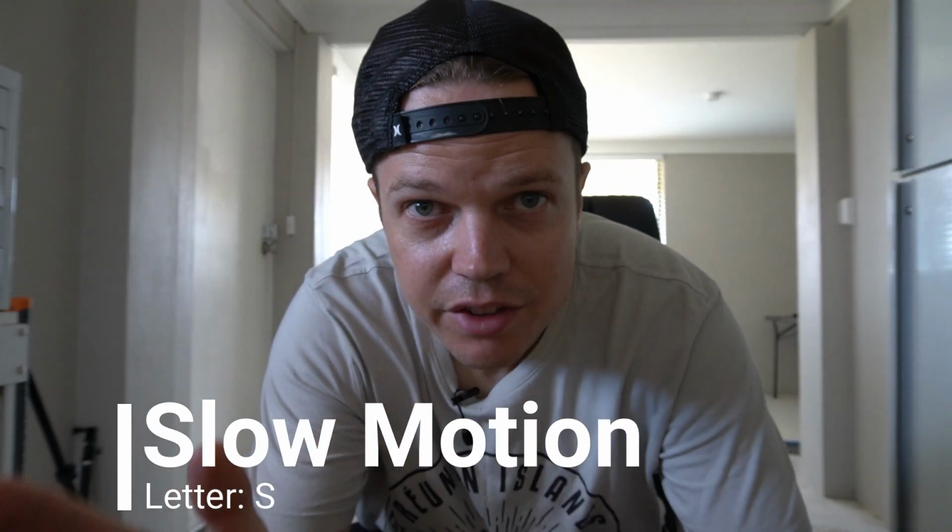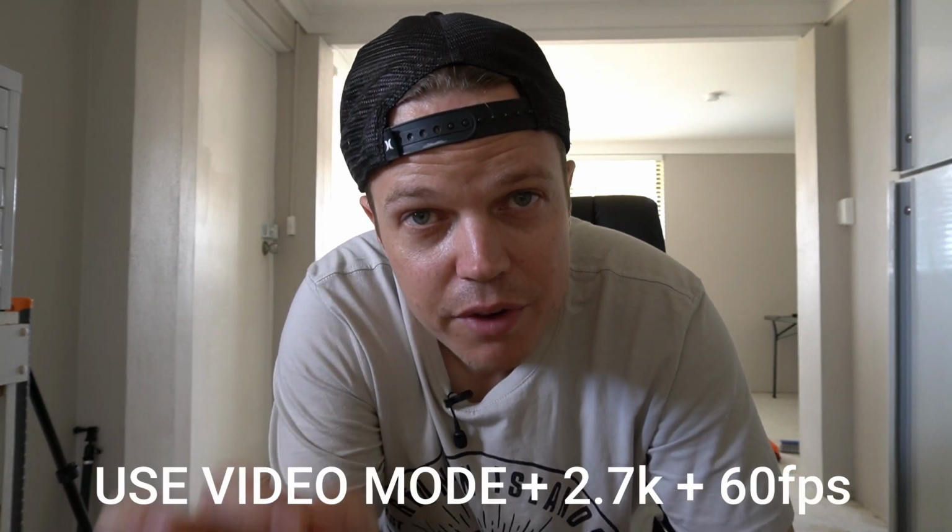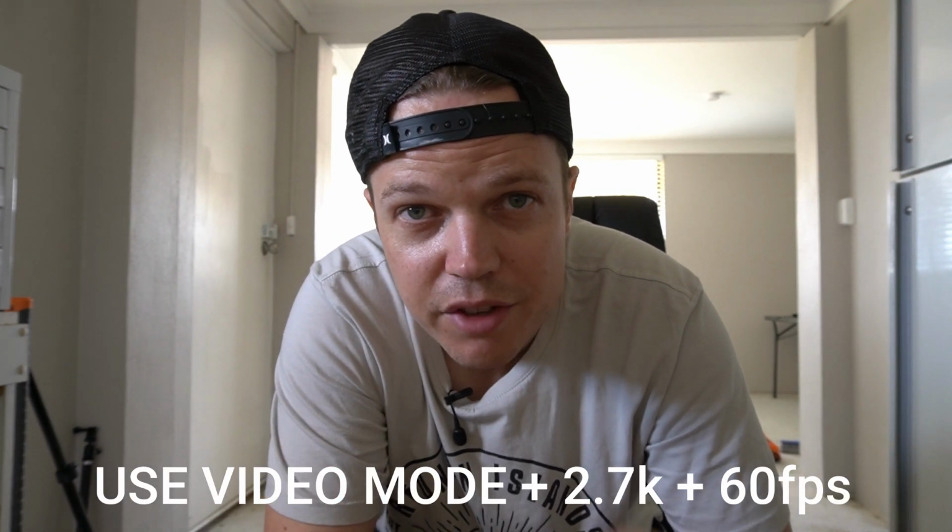S stands for slow motion. Most people, when they shoot slow motion on their Osmo Pocket, go to 1080p on the option. You've all seen that, it says slow motion. That's not the right way to do slow motion. The best way to do slow motion is to set it to 60 frames per second, 2.7K on your setting.